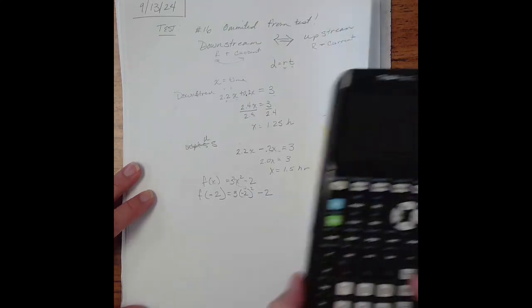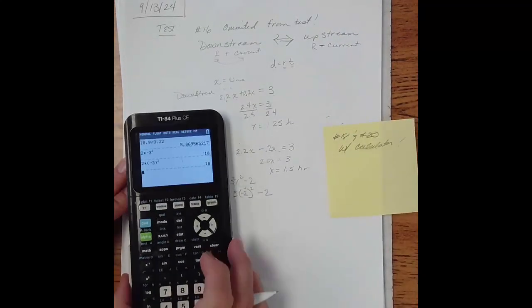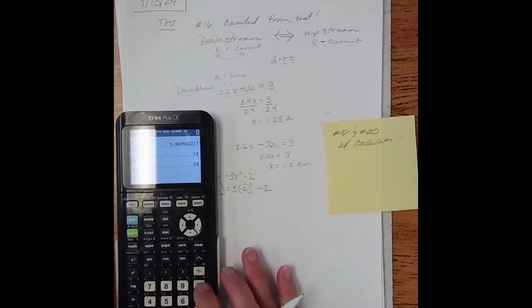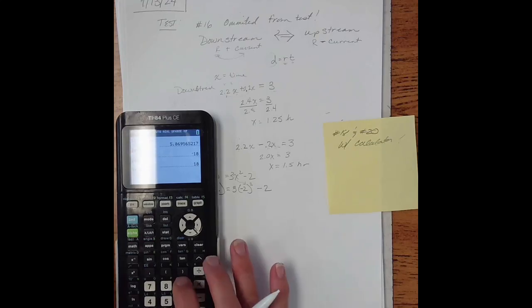Now watch, if I were to take my calculator and I just go the same, I think it was, let's go 3 times, and then I'm going to go minus 2 and square.